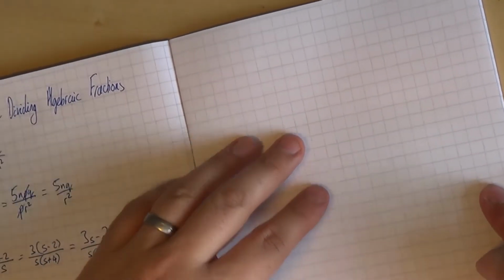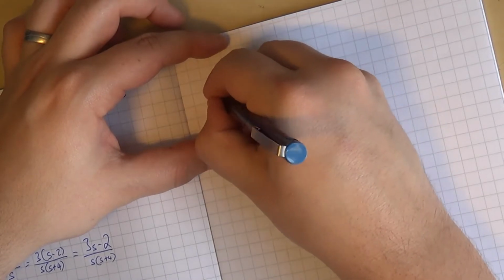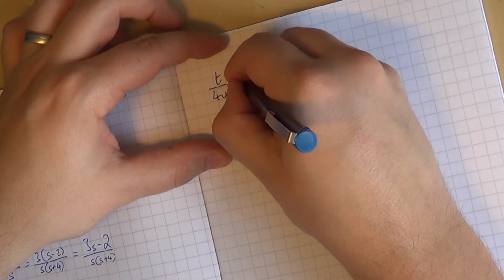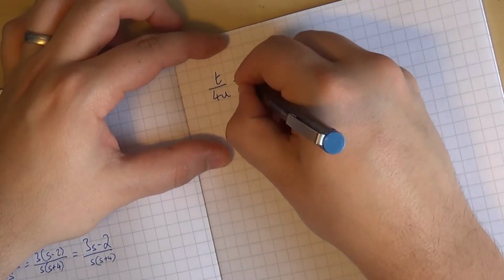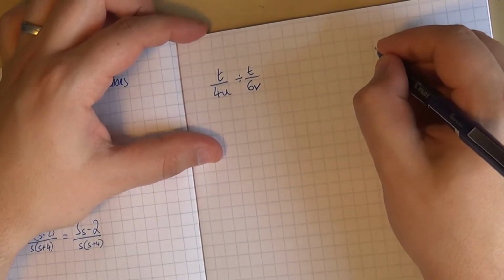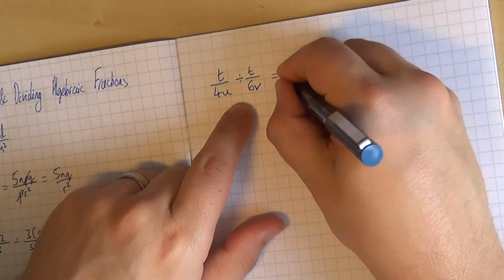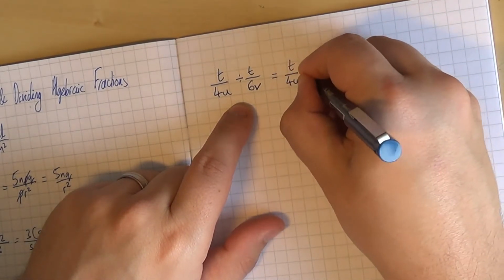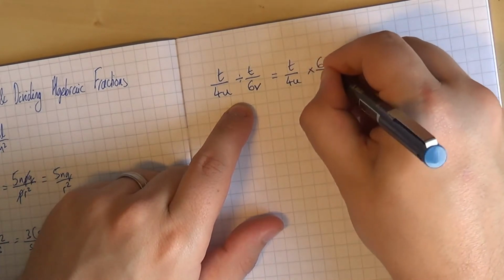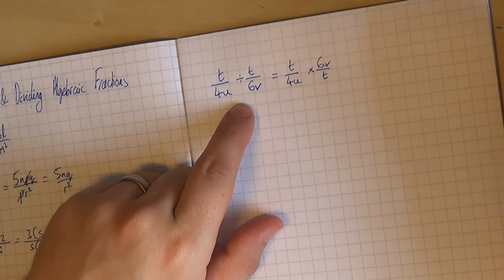Try some dividing now. I'm only going to do 2 of these because it just depends on you remembering what the rule is for dividing. So we've got t over 4u divided by t over 6v. So you should know that dividing is the same as multiplying by the reciprocal. And if you've forgotten that, that means you didn't take the instruction earlier to pause and practice your multiplying and dividing fractions as told. Now there's some cancelling here.